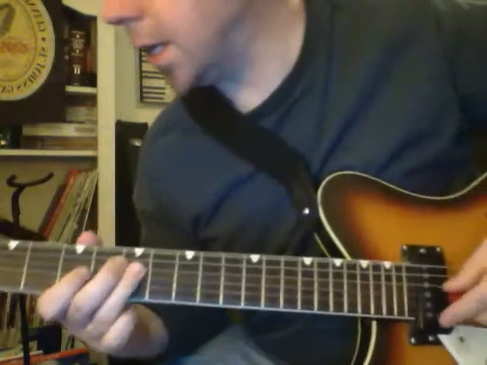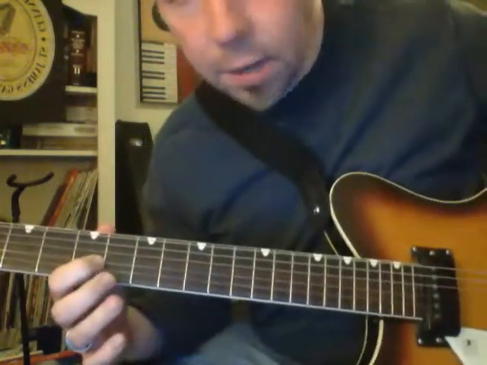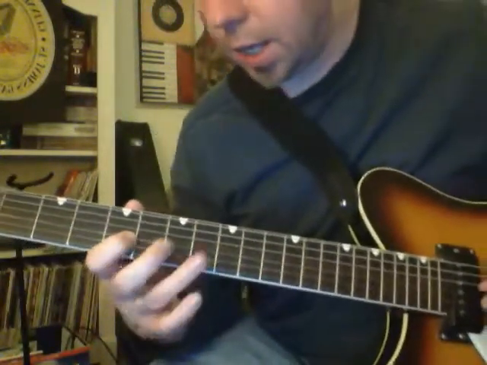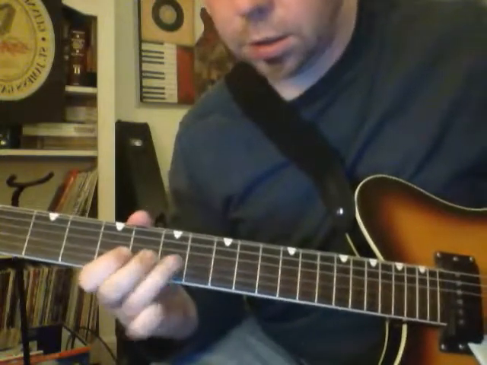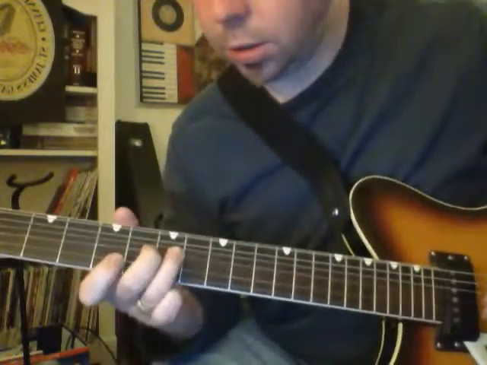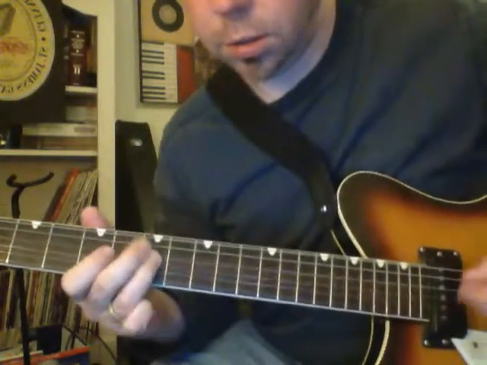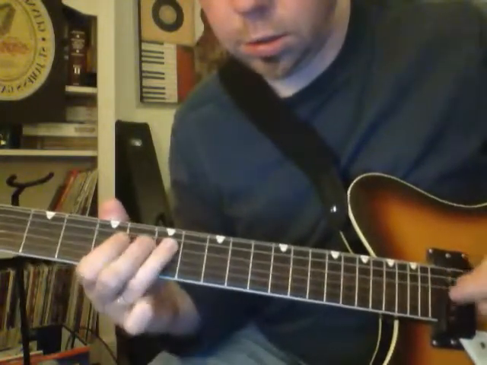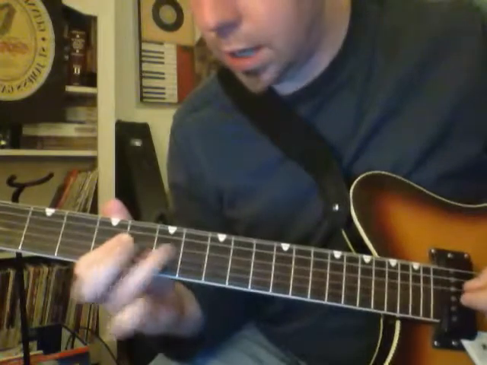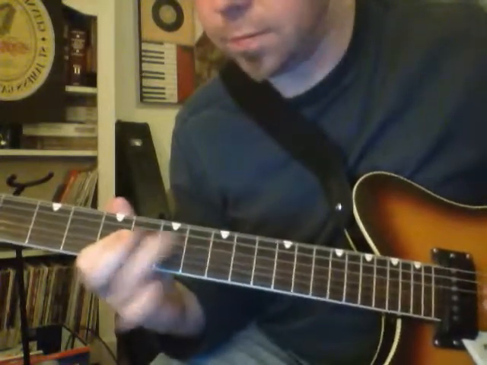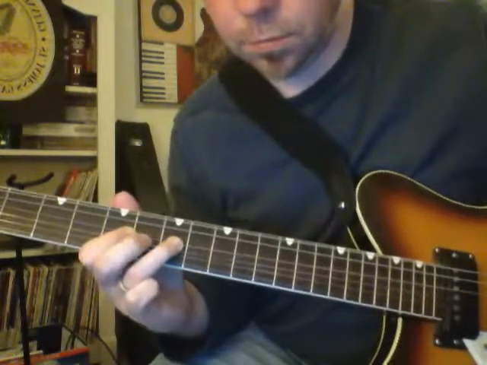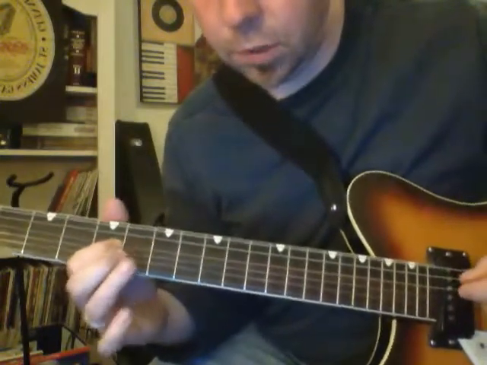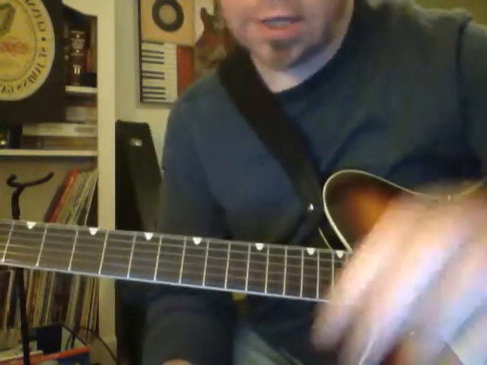You can start it, repeat it, or just use it to start a lick. And again, just hammering on the root note. Pull off. All right, so there's just a couple of licks from the beginning of the minor pentatonic. We're starting on A at the beginning of the fretboard.